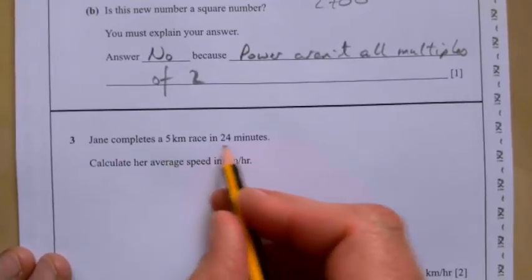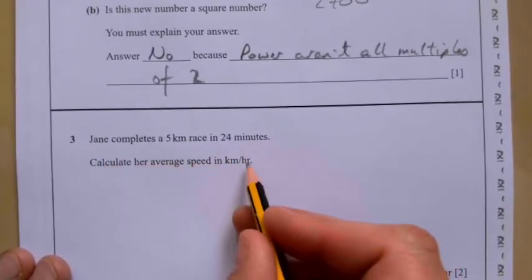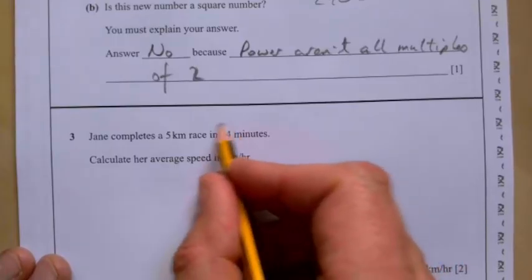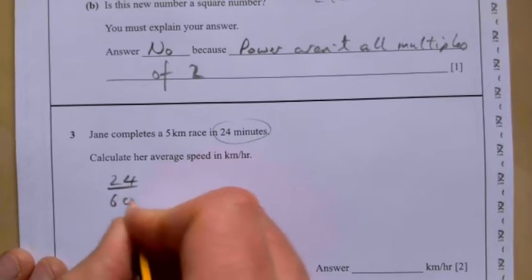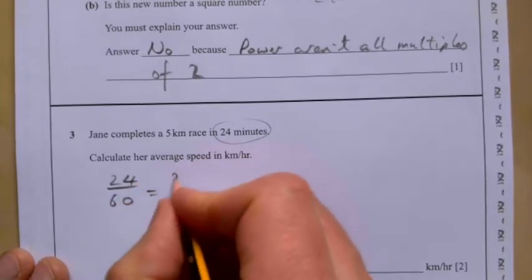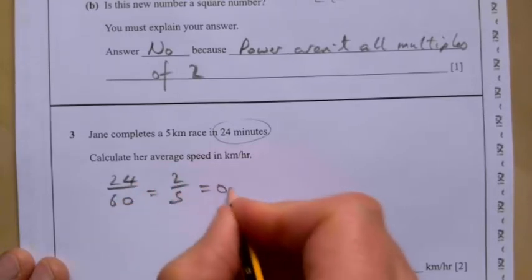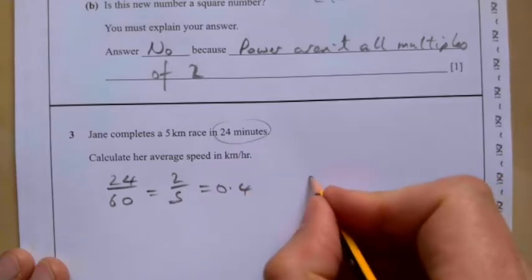Jane completes a 5-kilometer race in 24 minutes. Calculate her average speed in kilometers per hour. So we need to work this out in hours. So it's 24 over 60. They both divide by 12. So it's 2/5, or 0.4.